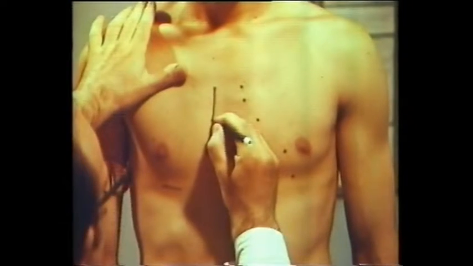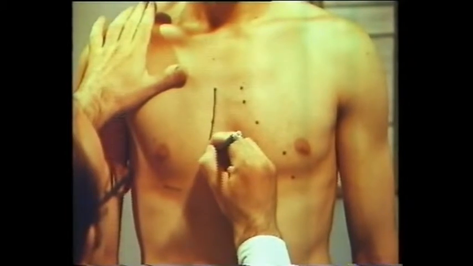Connection of all these points will allow us to have the contour of the relative dullness of the heart.